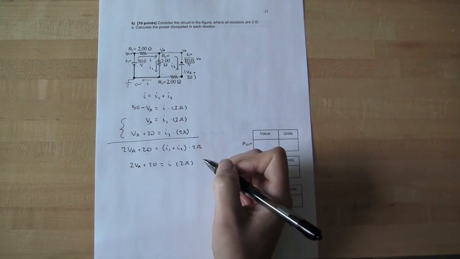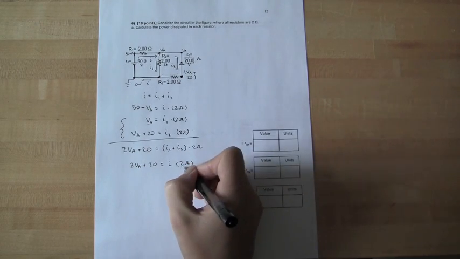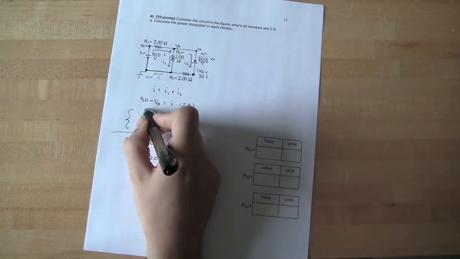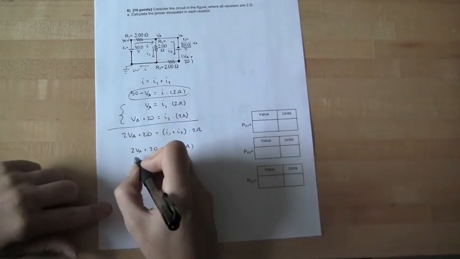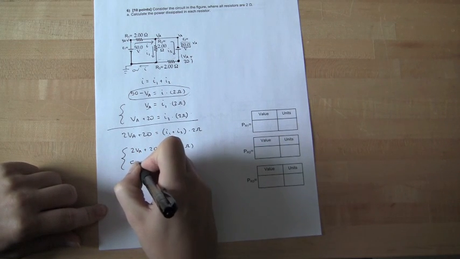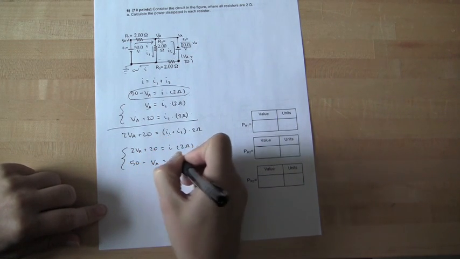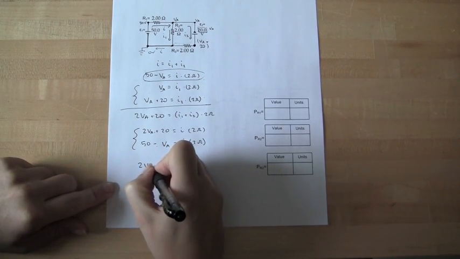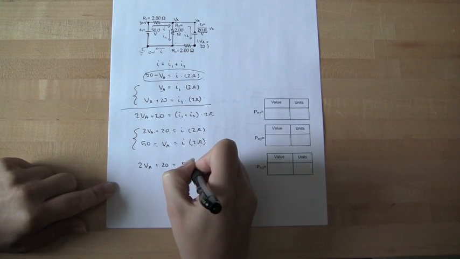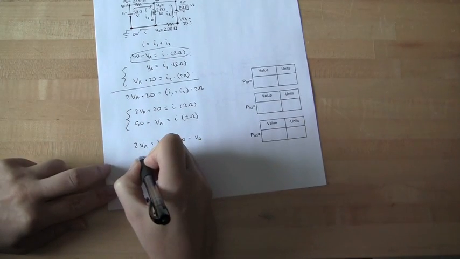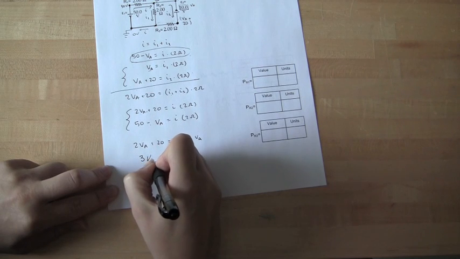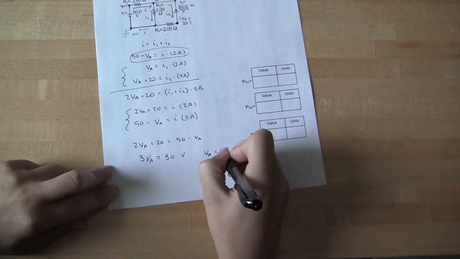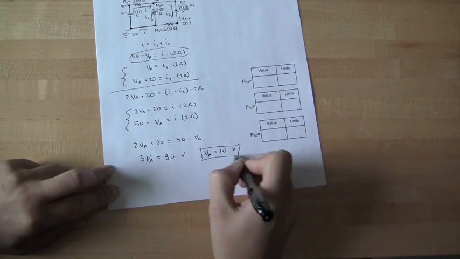And now we can combine that with this equation, 50 volts minus VA is equal to I times 2 ohms. So we can set these 2 equal to each other. We get 2VA plus 20 is equal to 50 minus VA, or 3VA is equal to 30 volts. So VA is equal to 10 volts.